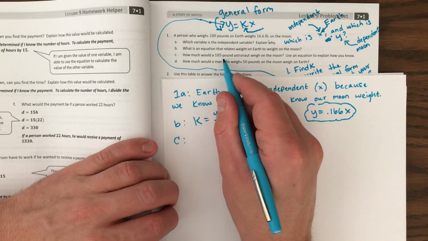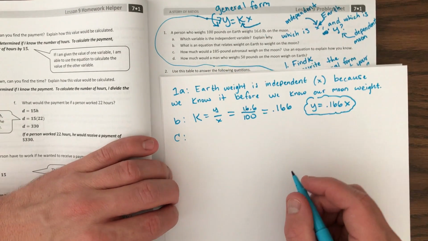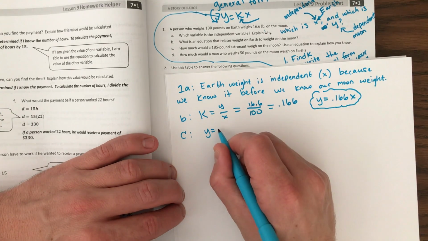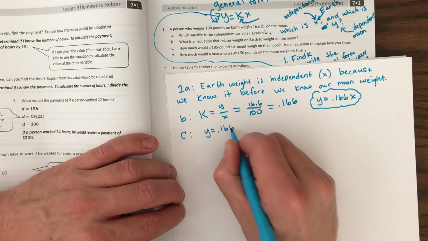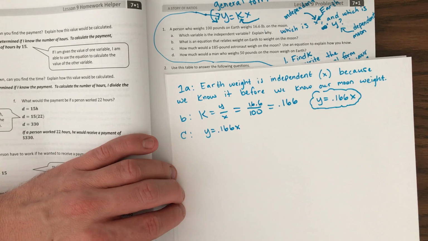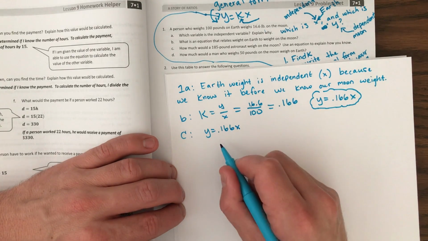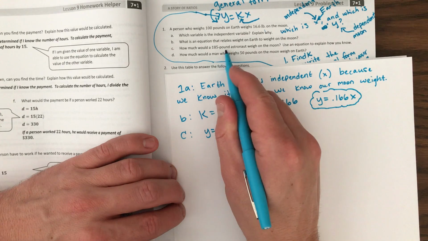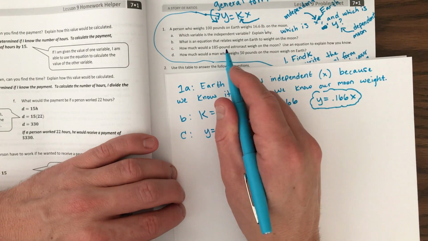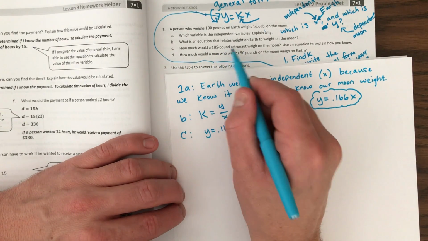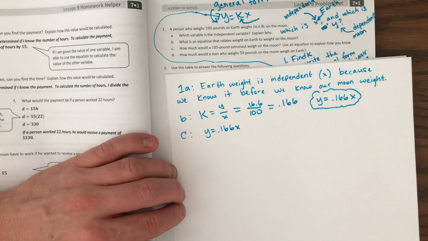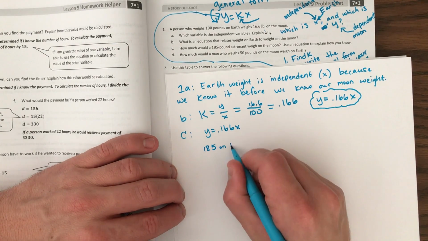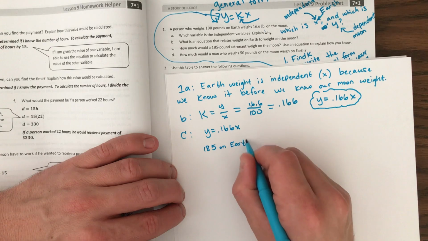So how much would a 185-pound astronaut weigh on the moon? So we have our equation here. I always like to start by just writing my equation. I did a lot of work to get it. I might as well use it. And then the question is giving us a piece of information. This person weighs 185 pounds on Earth. It says how much would a 185-pound astronaut weigh on the moon? They mean this person weighs 185 on Earth. And so we're going to figure out how much they would weigh on the moon.